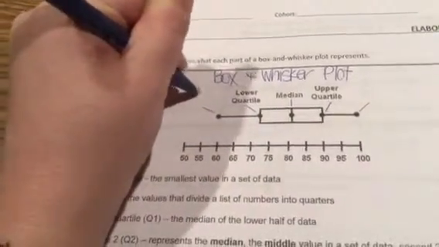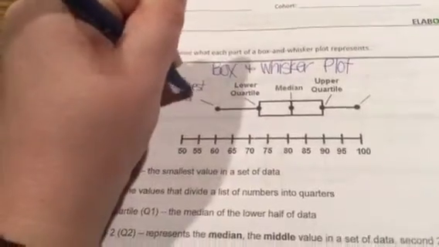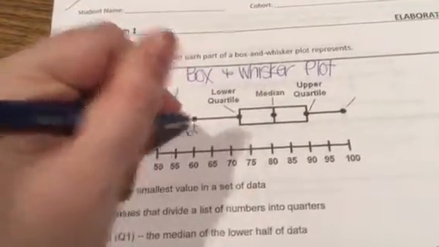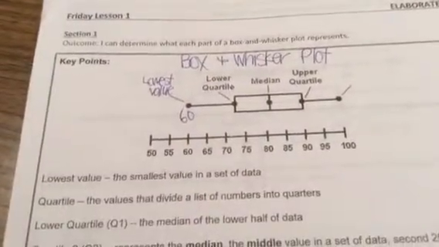The first one we're going to label lowest value. This is the smallest number in my data set. Here I notice that my lowest value is 60. So my lowest data point is 60.